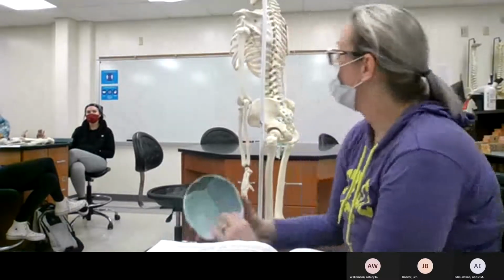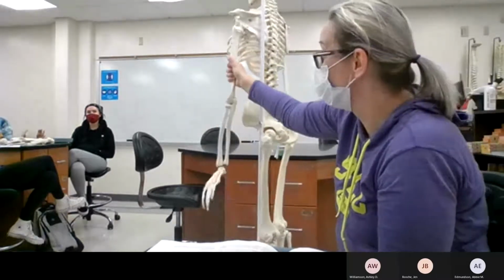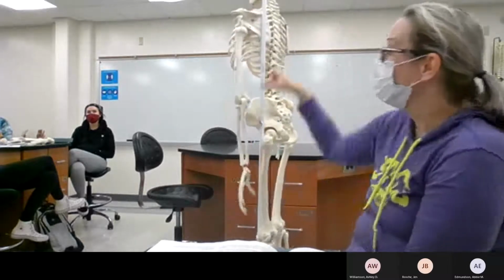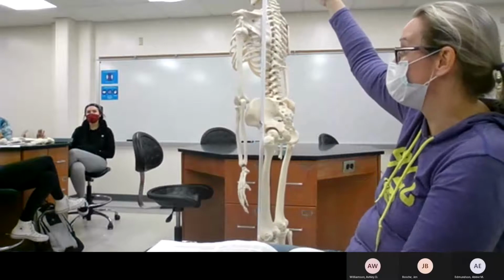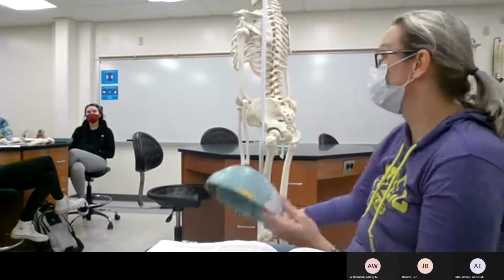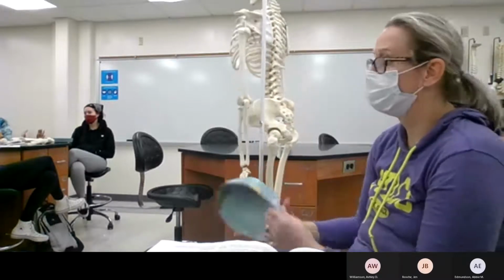For the categories of bones, this is flat, these are long, these are short. For sutural or wormian bones, it's hit or miss and they're microscopic, and for sesamoid, there's really only the patella for us to talk about. Okay?